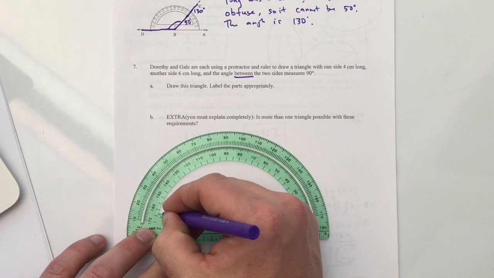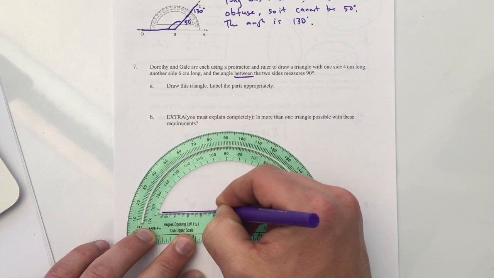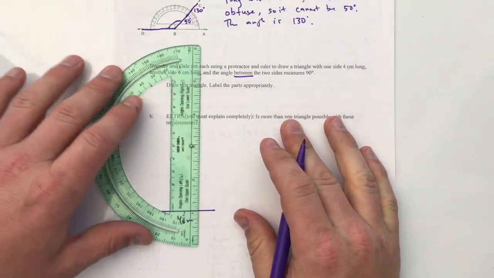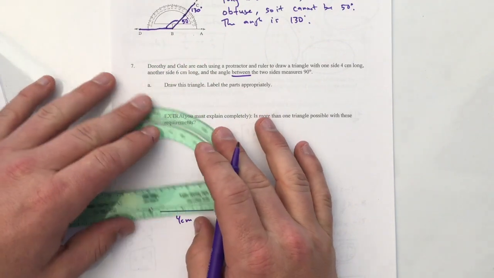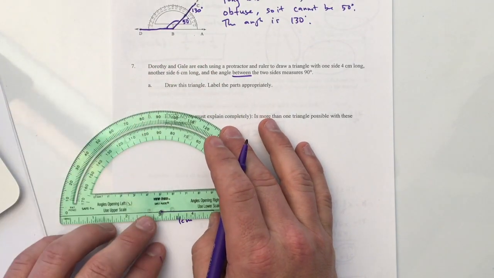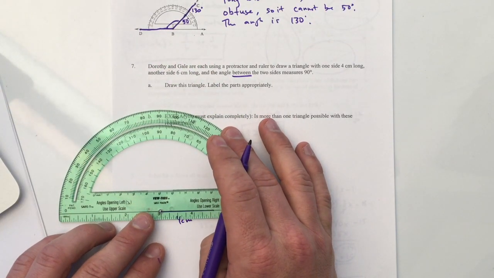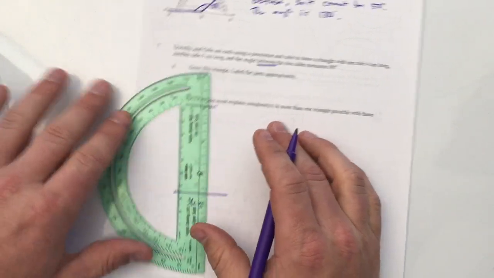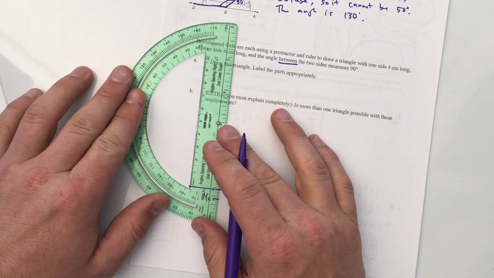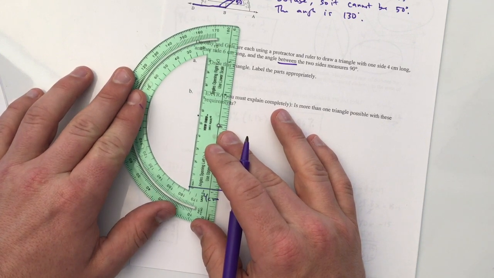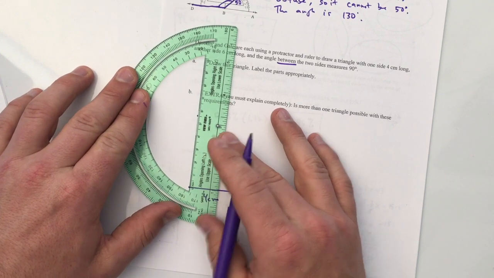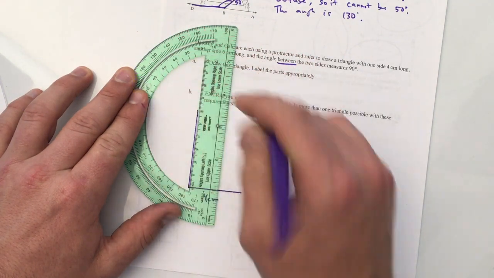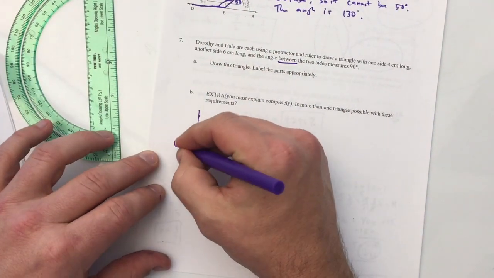So I'm going to start at 0 and go to 4. And that is 4 centimeters. And then here I want to go 90 degrees. So I place this appropriately. Put the mark at 90. That's just a guidepost. Again, starting at 0, going towards that line, and I want to go all the way to 6. And this is 6 centimeters.